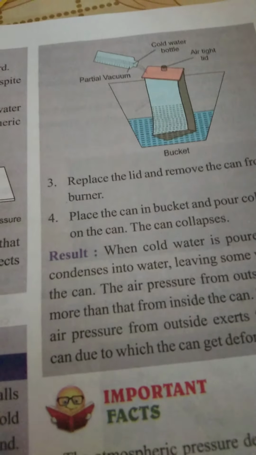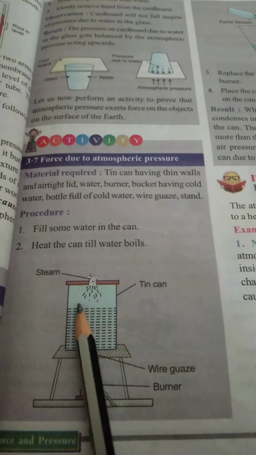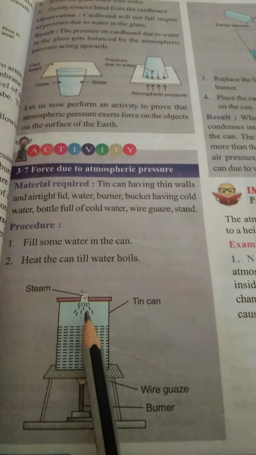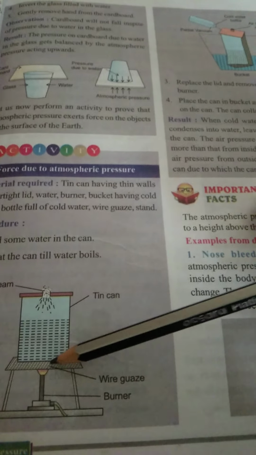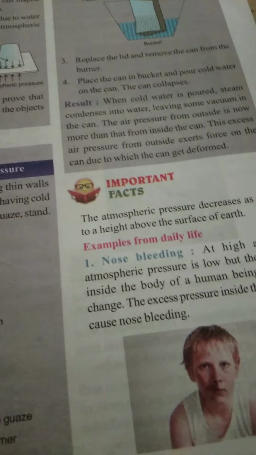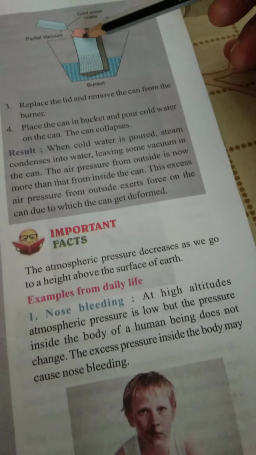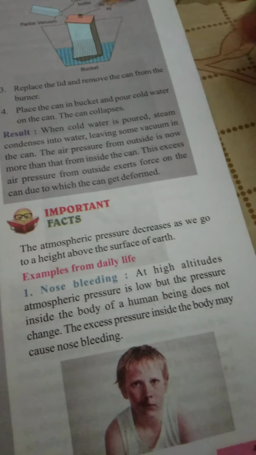Another form is normal. You might have seen it also. It's normal. As you see, we have kept water in it and boiled it. After boiling, we removed it from the burner, kept the lid and placed it in the water. When it was boiling, it had steam inside, and air inside and outside also.